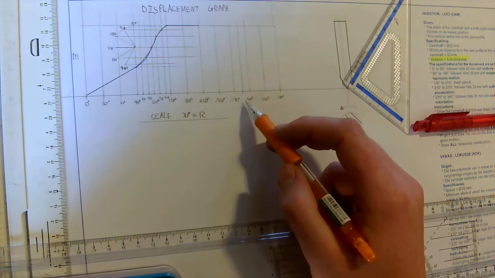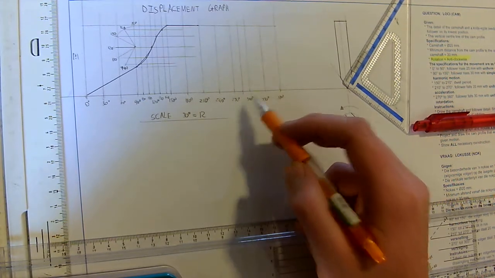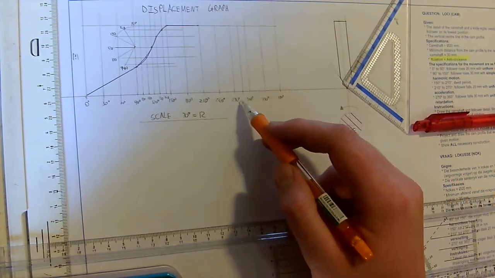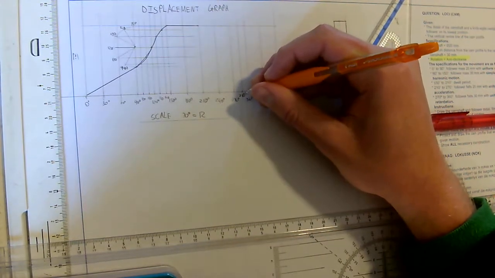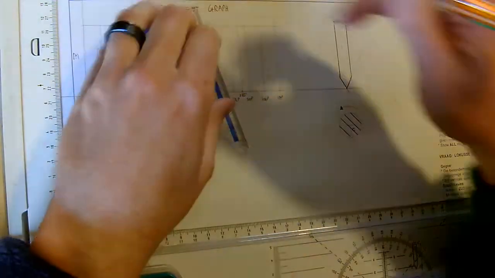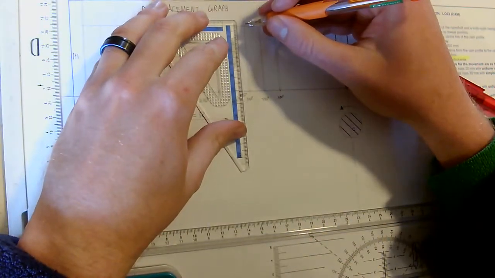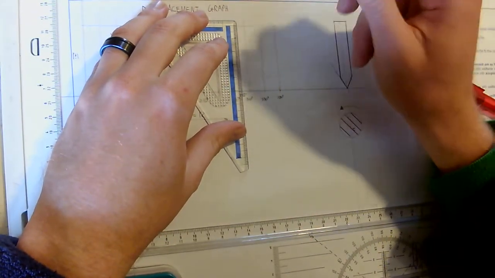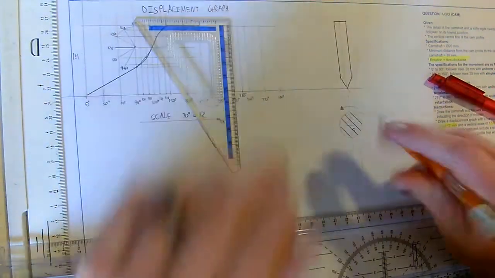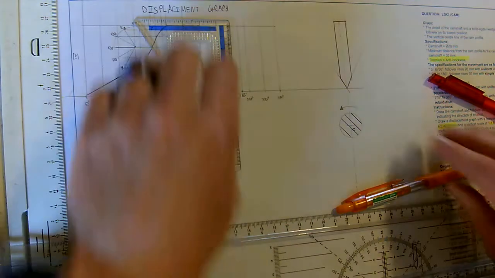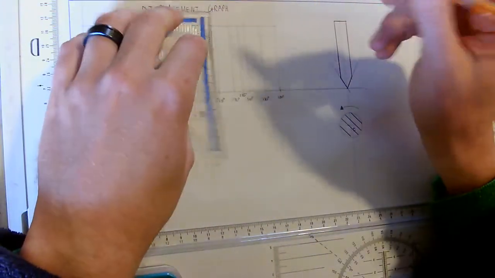And halfway between 270 and 300 is 15 degrees, so it's 270 plus 15 is 285. Now take this distance and divide it also into 6. But now it's 50, so that's going to be difficult to do.